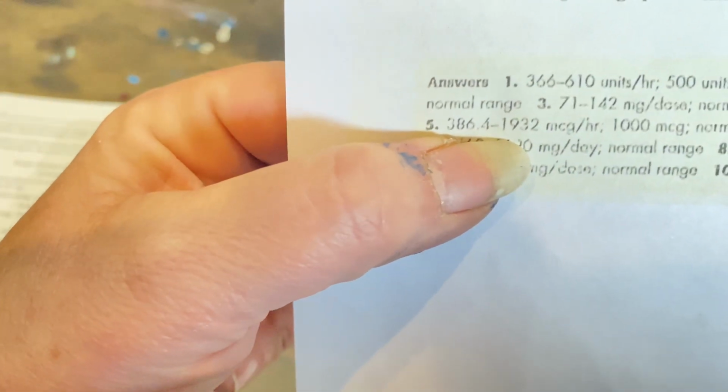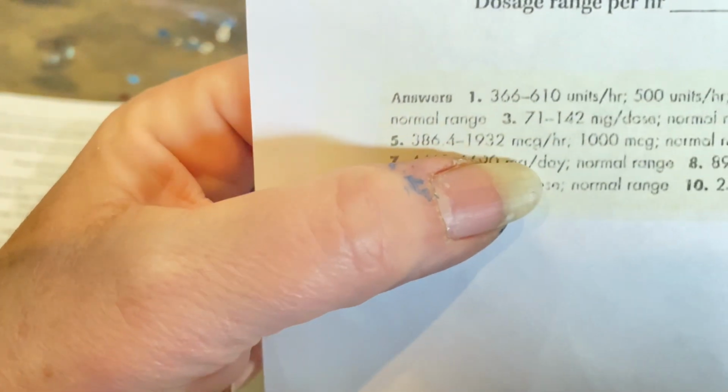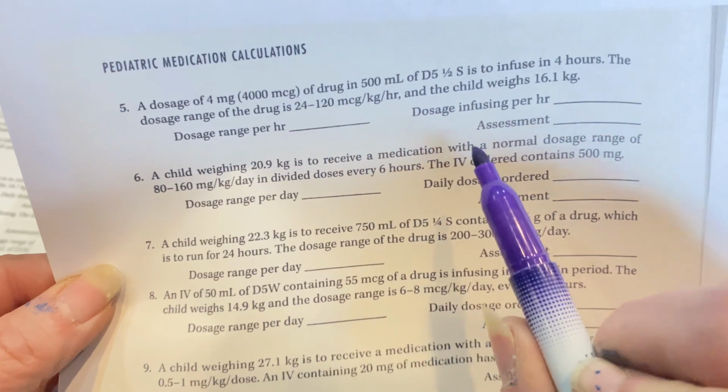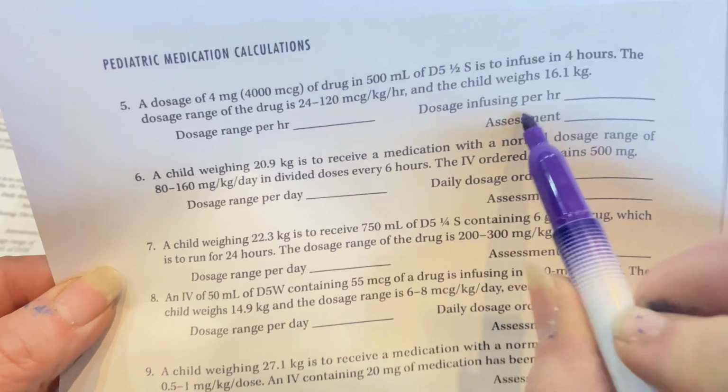And look at here. We got it right. 386.4, 1932. We saved them. So then it wants to know the dosage infusing per hour.